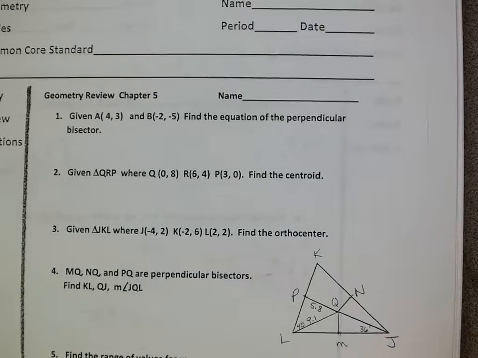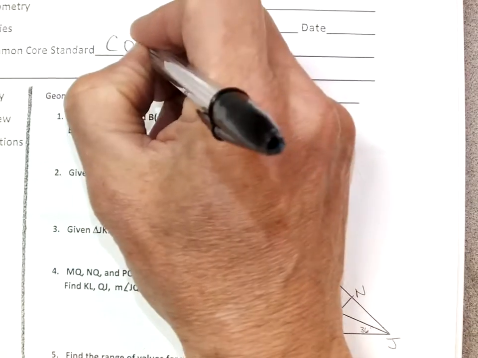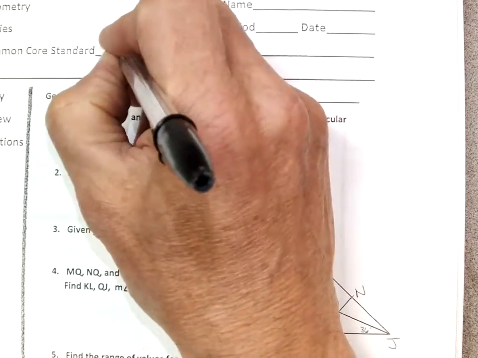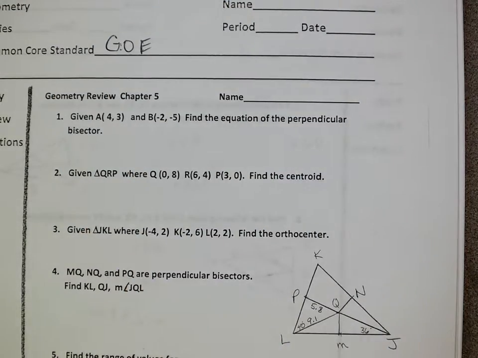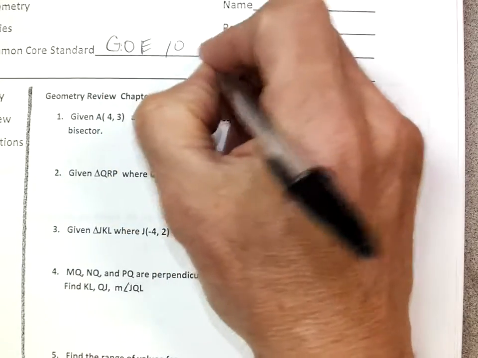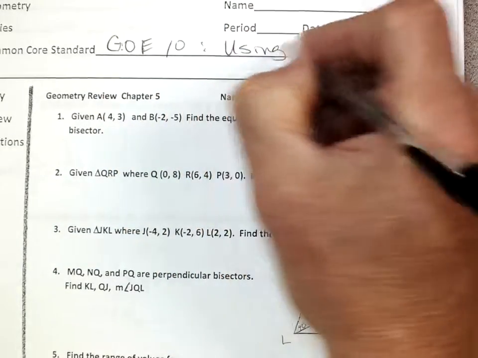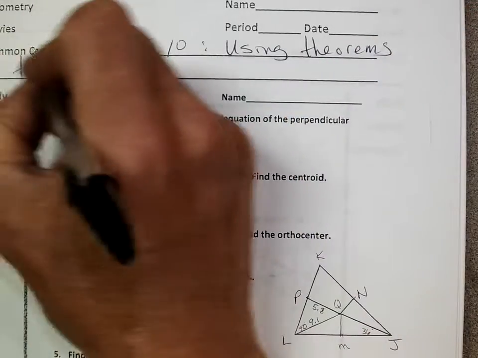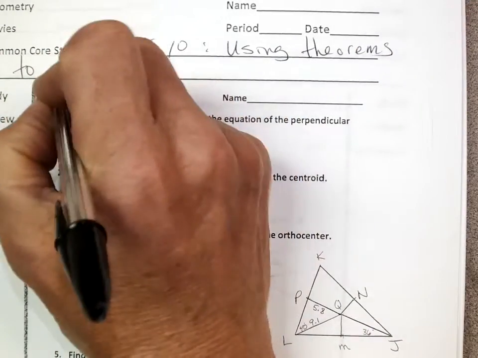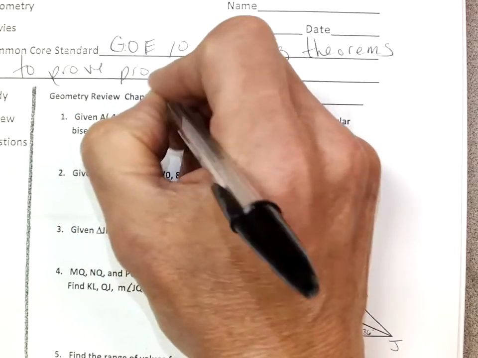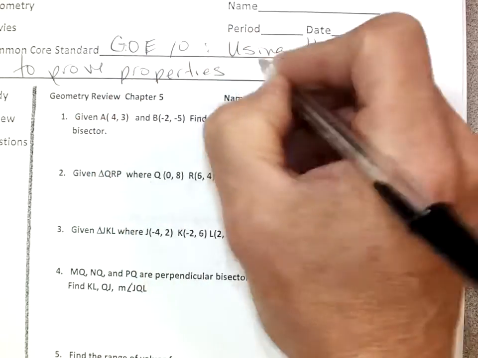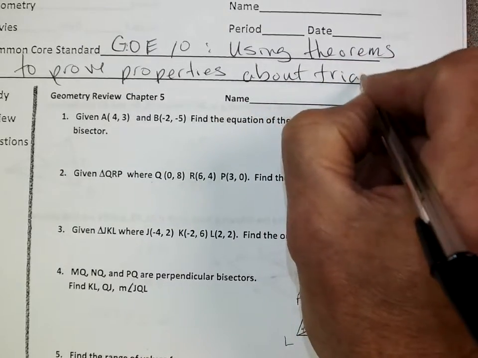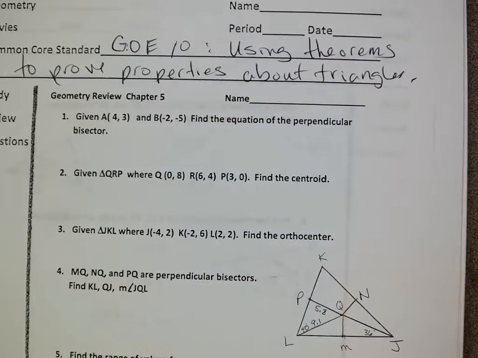Okay, so first of all, same common core course, the CO, which is geometry, G for geometry, congruence, and I think it's number 10, which is using theorems to prove properties about triangles. That seems to be the same one over and over and over again, but that's okay.